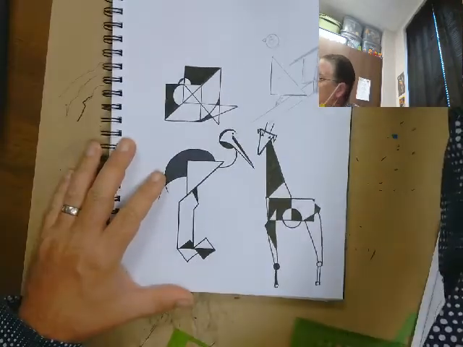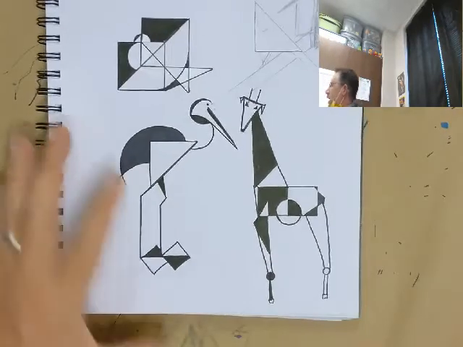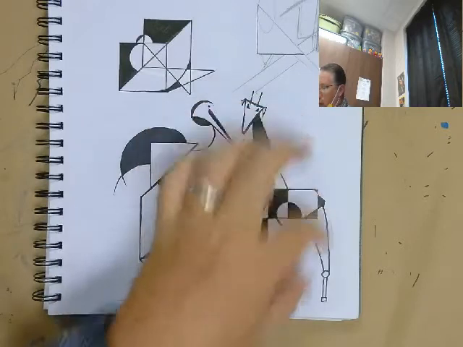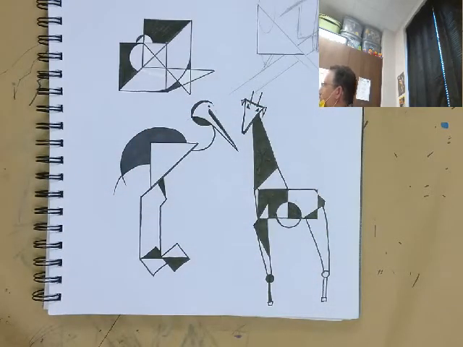So you can see my giraffe, right? I pulled up a picture of a giraffe on the internet, and I started studying it and trying to figure out what shapes I could use to make a giraffe. So I looked at the body, and I thought the body most looked like a rectangle, and just started making these triangles, and then colored it in black and white. It makes a really nice kind of an icon, right?